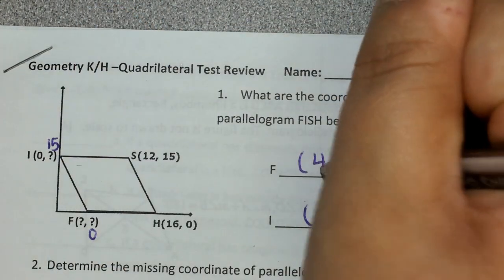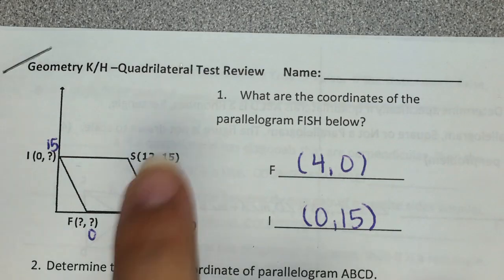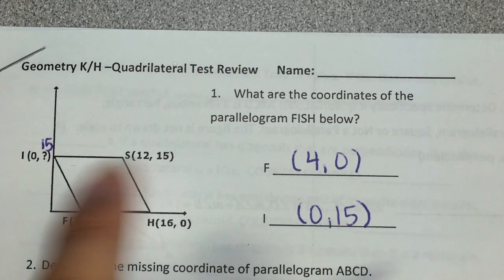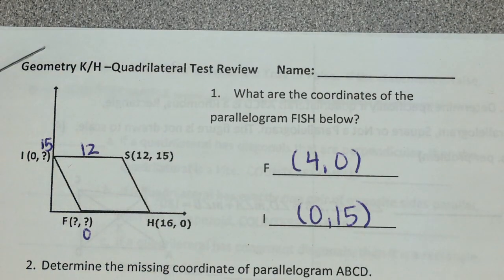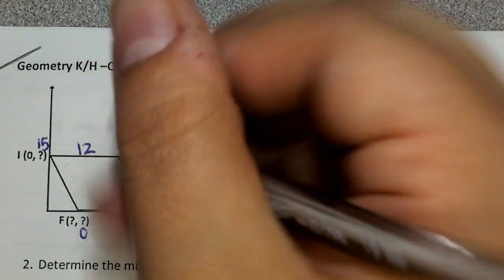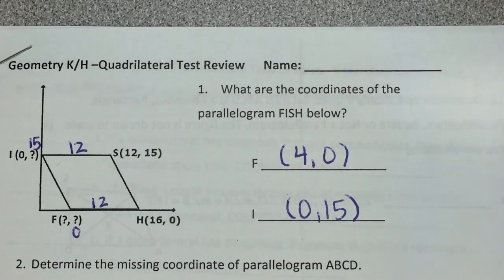How do you know it's 4, 0? Because you take 16 minus 12, the difference is 4. Right here. Do y'all agree this top is 12 units? So the bottom has to be 12 units as well. Do we agree with that? If we know we're at 16 minus 12, we end up at 4.